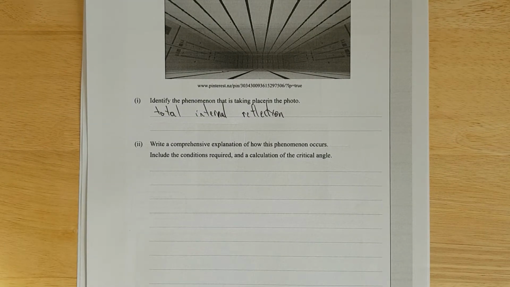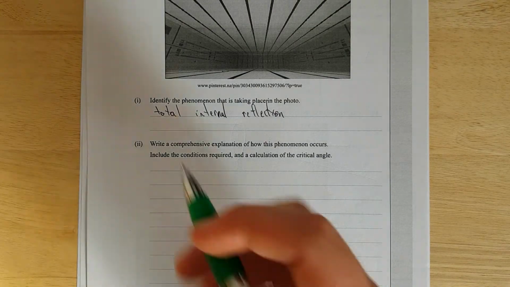Write a comprehensive explanation for how this phenomenon occurs. Include the condition. The condition is required in calculation of the critical angle. So we'll do the calculation of the critical angle first, because it's probably just a bit easier.